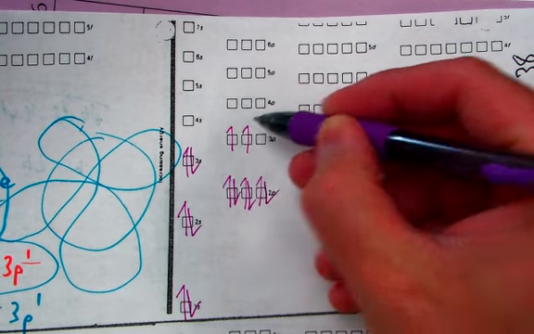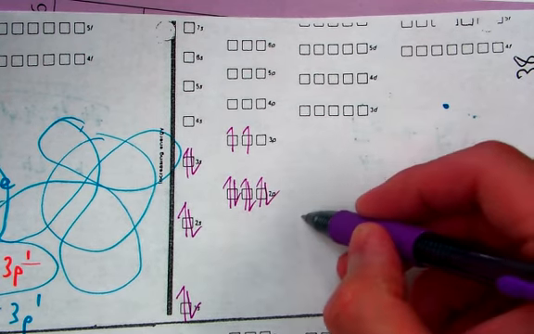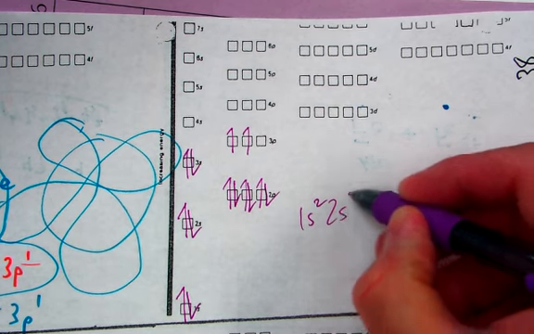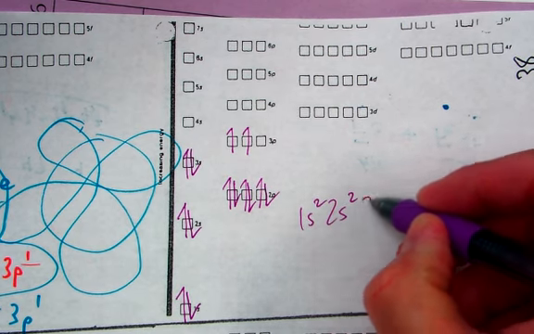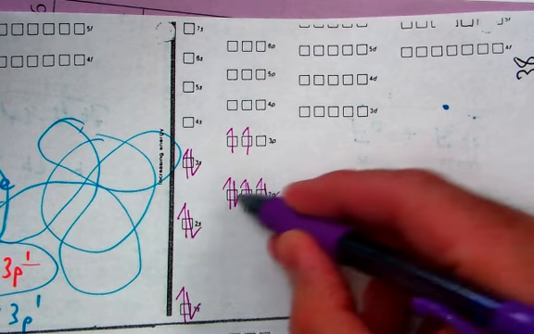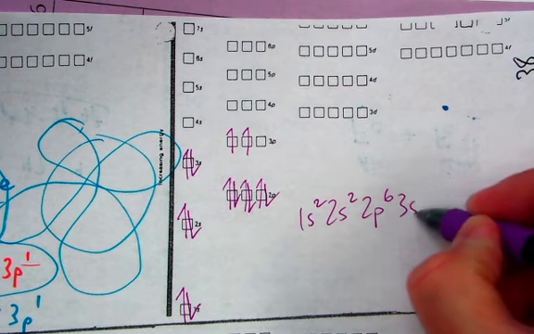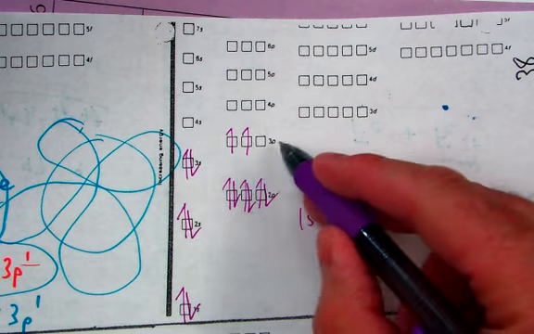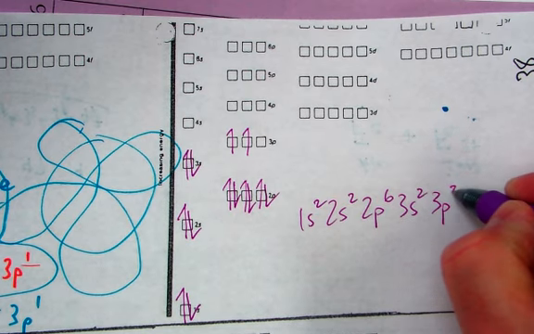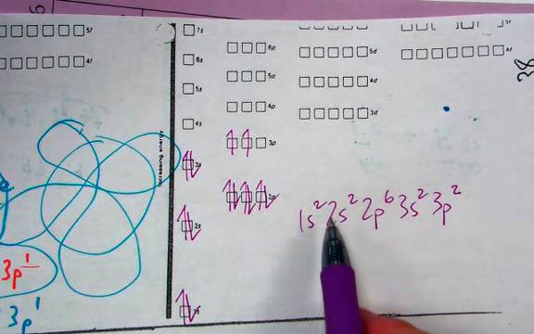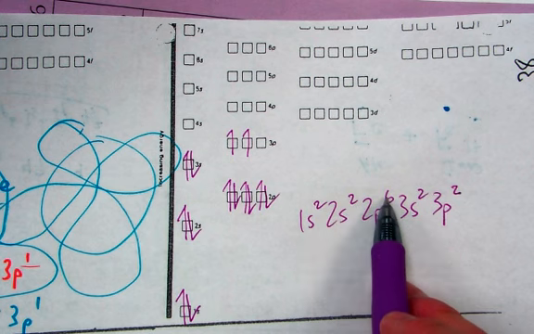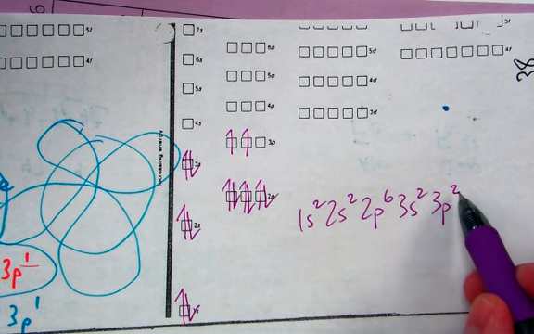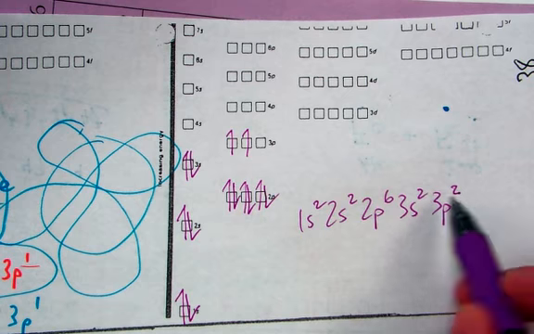14. So for silicon, it'd be 1s2 from here, 2s2, 2 electrons in there, 2p6, 6 electrons here, 3s2, 1, 2, and then in the 3p's, you have 2 electrons. And as a check, 2 plus 2 is 4, plus 6 is 10, plus 4 more is 14. That's how we know that we have 14 electrons in there. Your exponents add up.